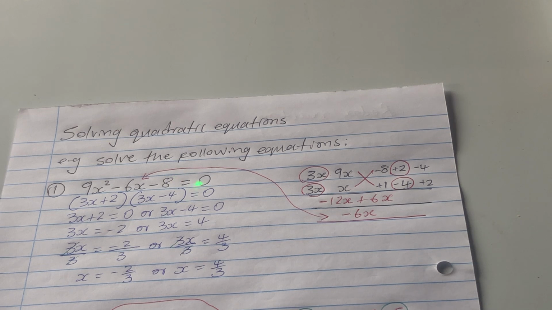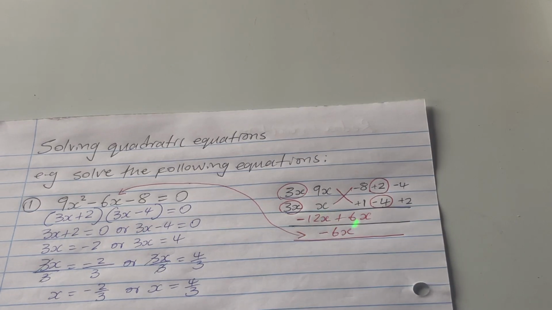What do we do when we are given an equation like this one? You can see that on the side, I've put some numbers, and I'm going to explain the meaning of what I've put on the side here.